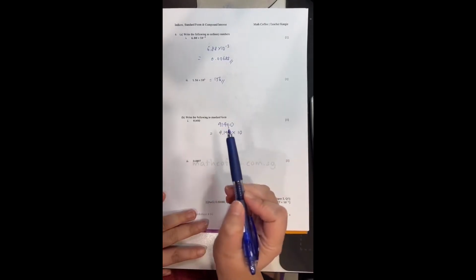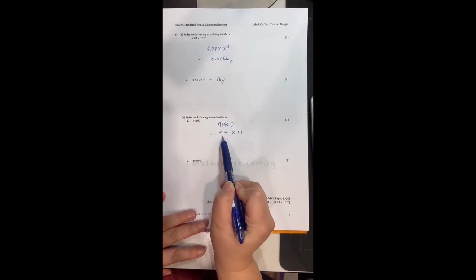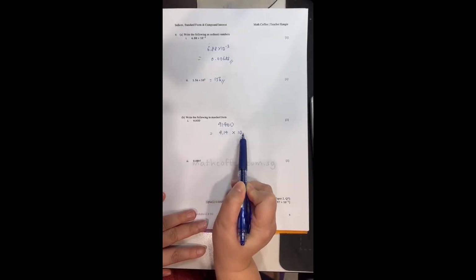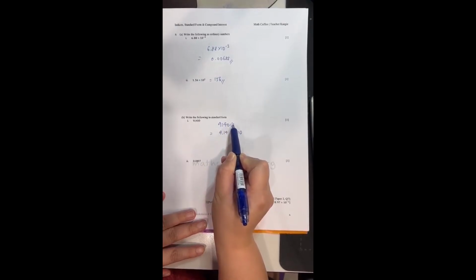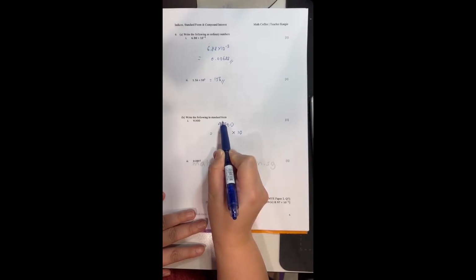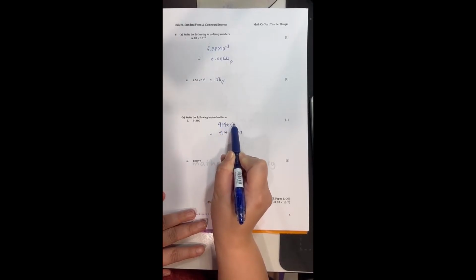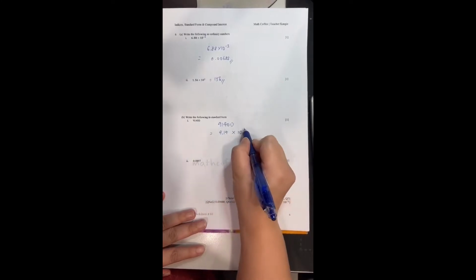Okay, so you see, this is how I do. This one becomes smaller, so this one becomes bigger. So now you know you need to put a positive number. Then next, you need to decide what positive number. Imagine your decimal is here, 1, 2, 3, 4. You need to jump 4 times. 9.14 is here. So you already decide that it's positive, jump 4 times, so it's 10 to the power of 4.